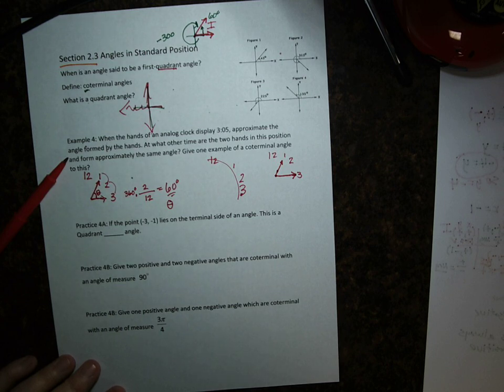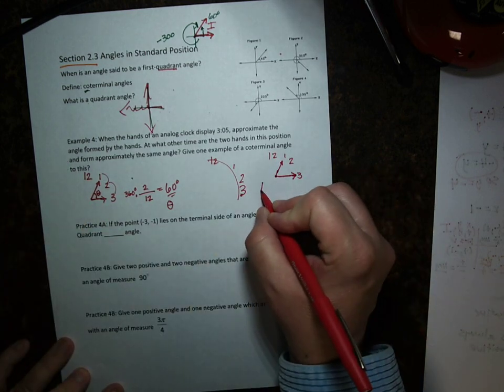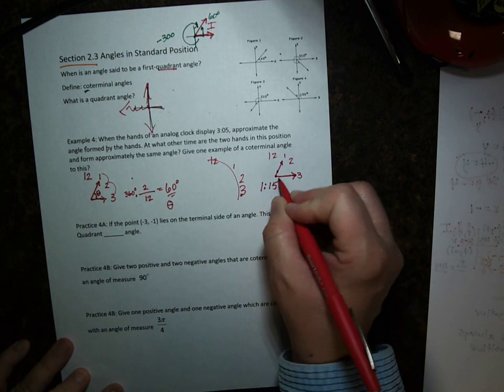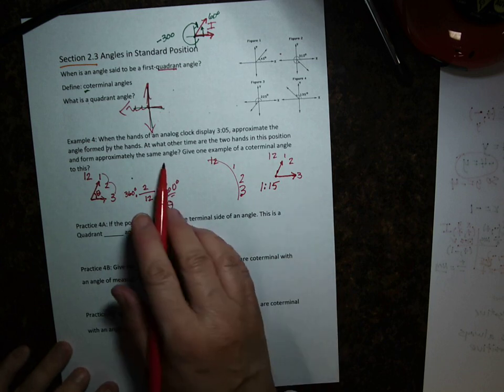All right. So, what are the other times? What other time are the two hands in this position and form approximately the same angle? So that would be at 1:15, right? 1:15. So that's the second question.